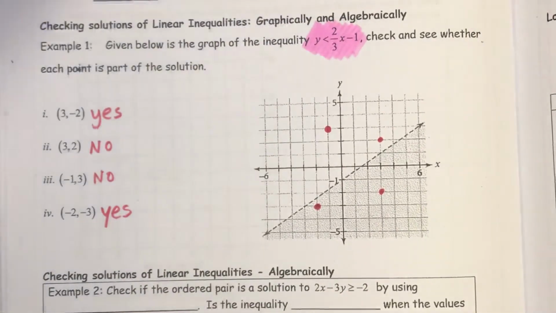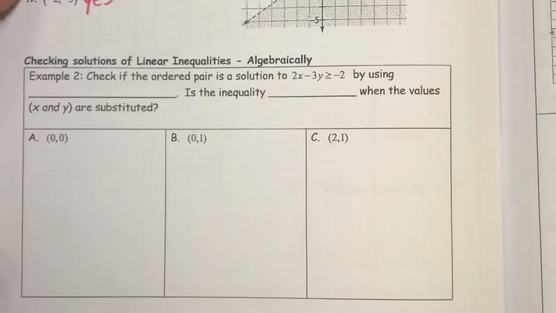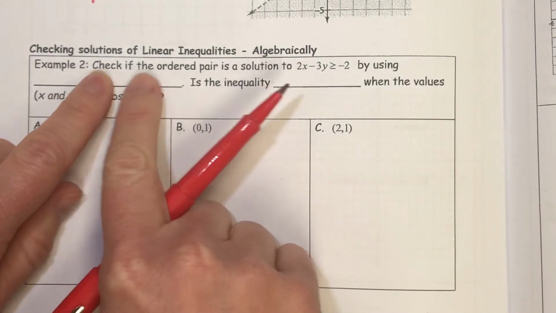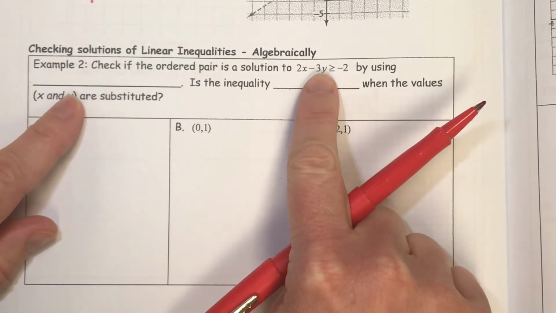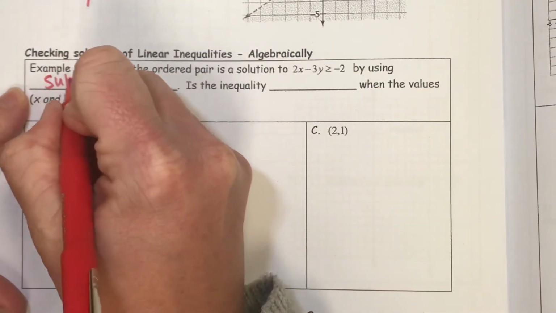Now, what would you do to check your function if you didn't have the graph? How would you check it algebraically? And I want to show you how you do that next. So in this example, we're going to plug in a point, and it says check if your ordered pair is a solution to your inequality, and what you're going to do is use substitution.